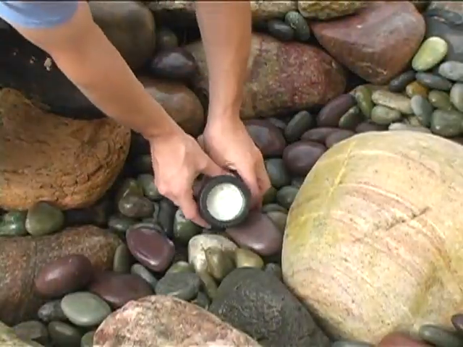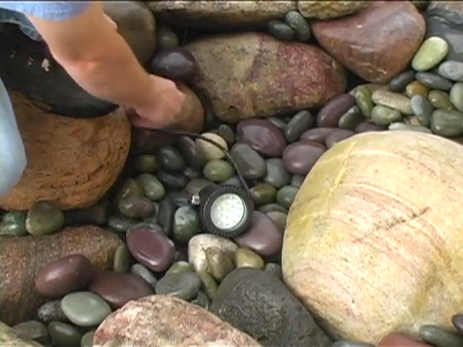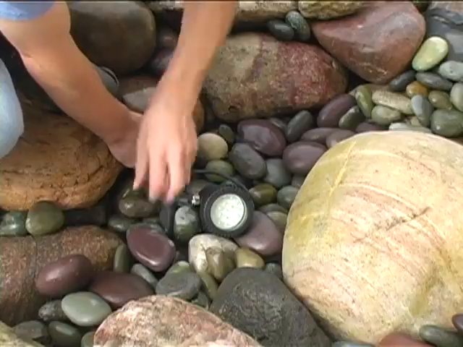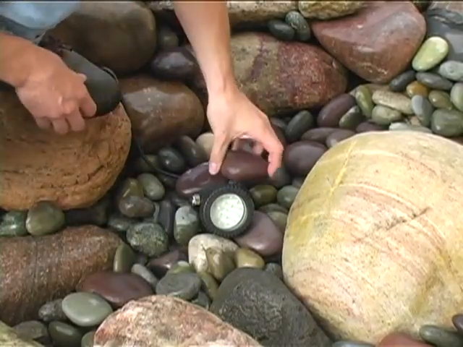Water features look breathtaking at night with the addition of accent lighting. Use a UL-approved Radiance Underwater Light Kit from Savio to make your waterfall really stand out.